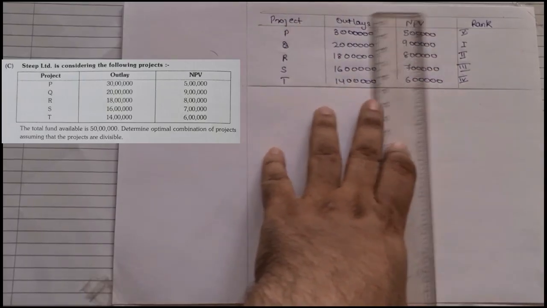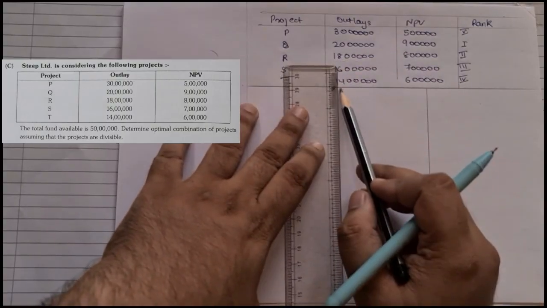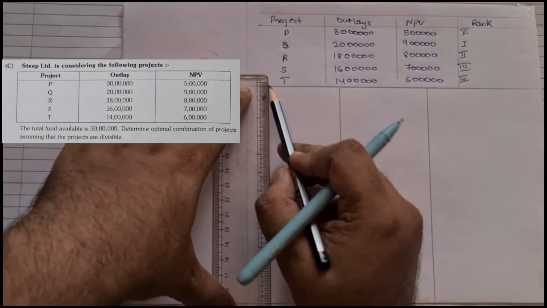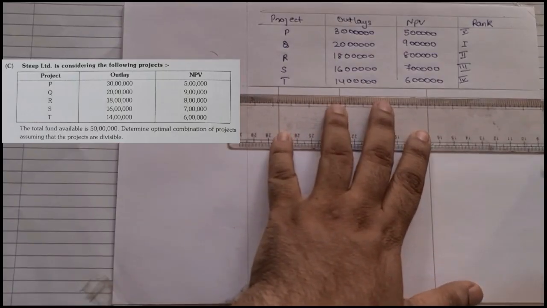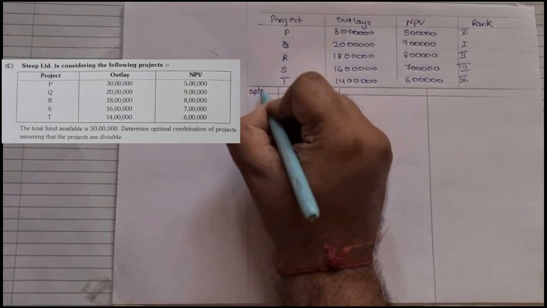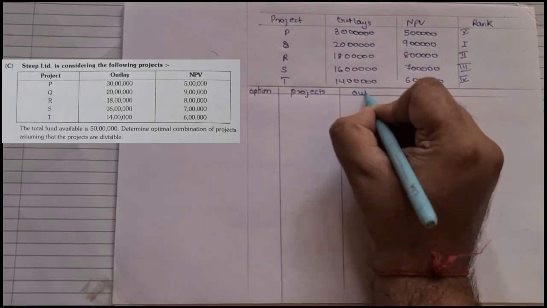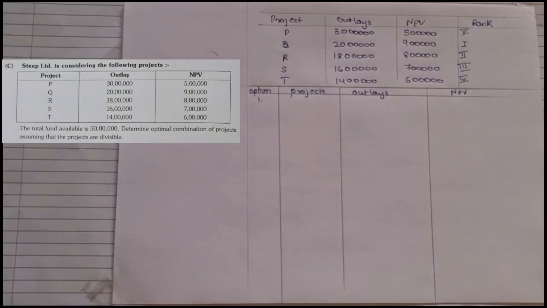Our columns will be very simple: option, project, outlay, and NPV. For option number 1, the maximum fund available is only 50 lakhs, so I cannot go beyond 50 lakhs.